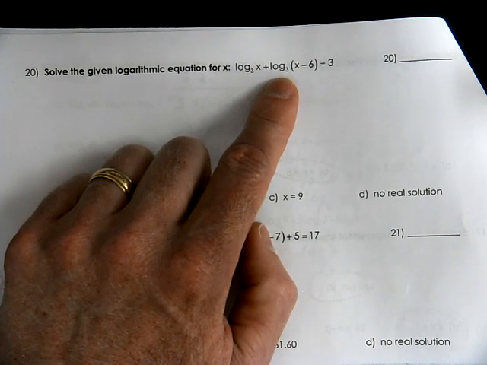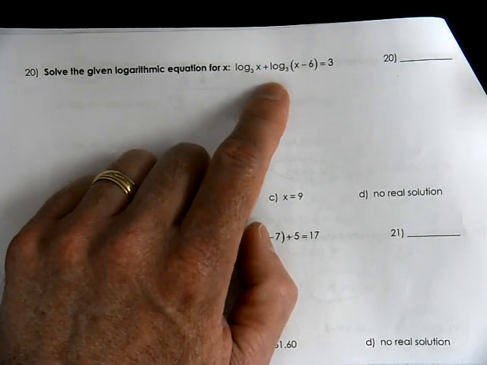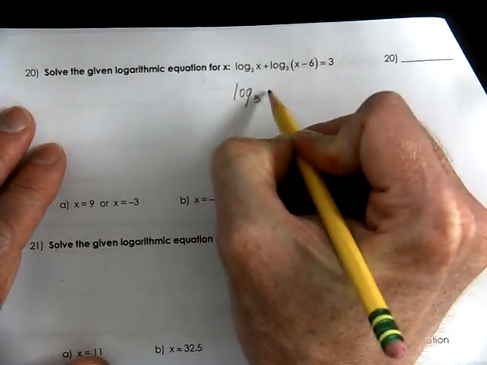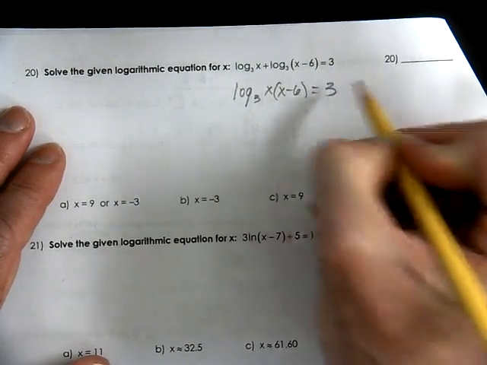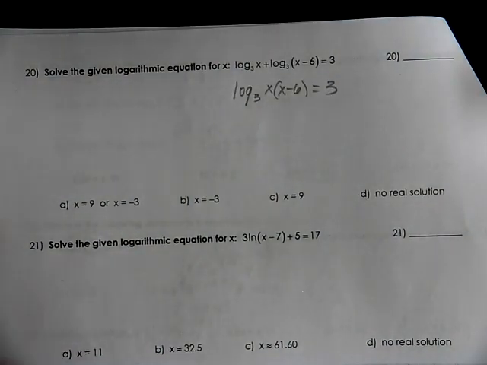No? What do we do when we add two logs together that have the same base? We just did it. We multiply. Log base 3 of x, x minus 6. We're condensing two logarithms into one logarithm.